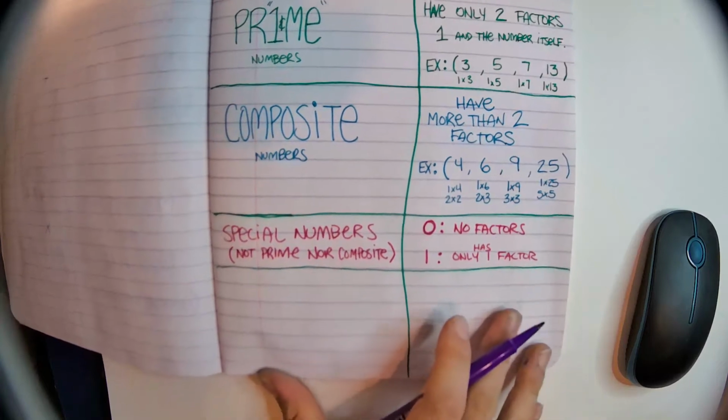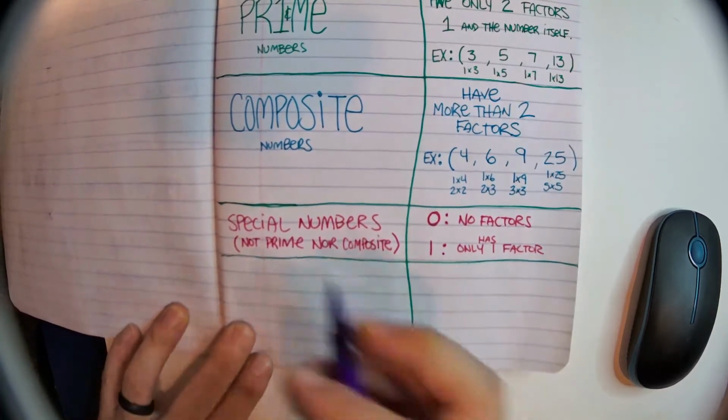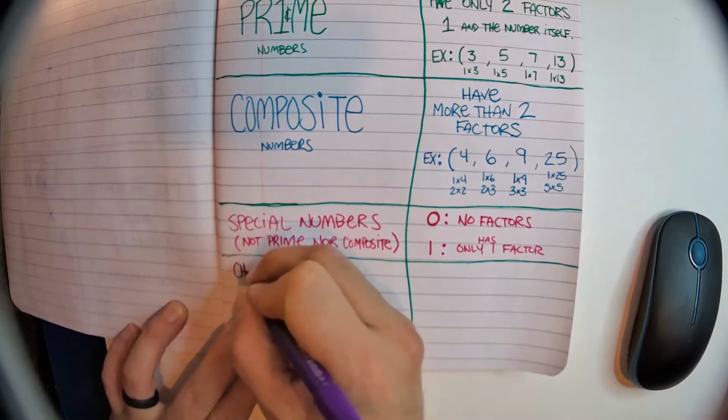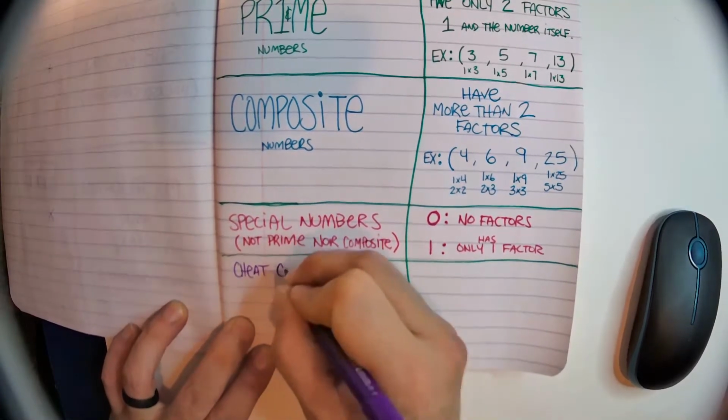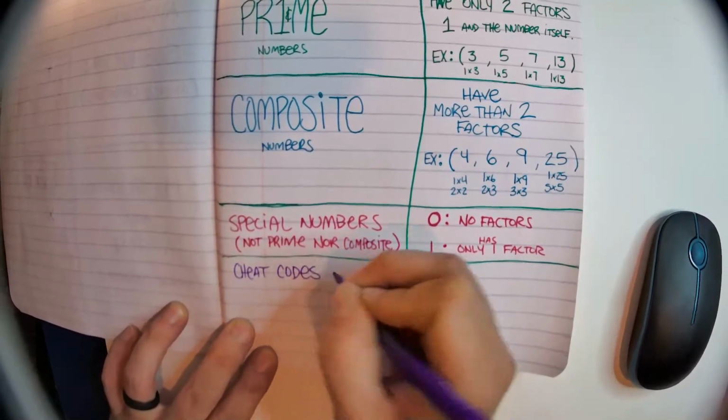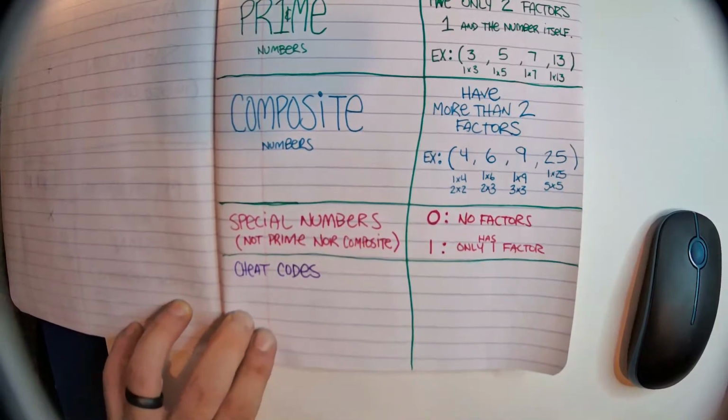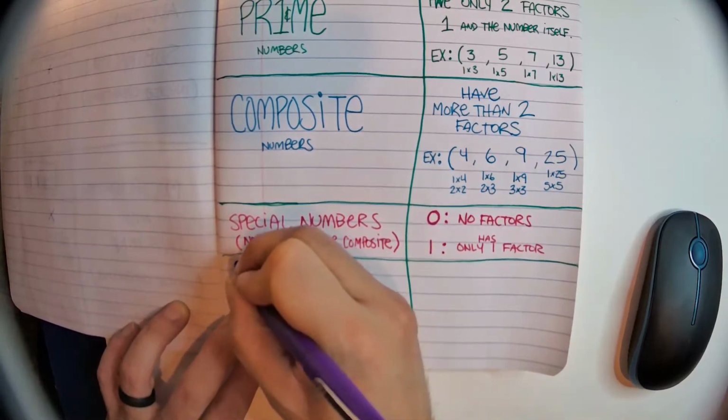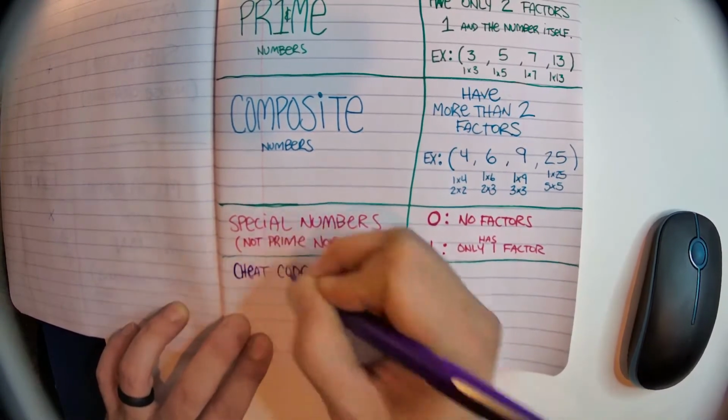So let's talk about some cheat codes. And then I'm going to show you how to factor, which will definitely tell us if things are prime and composite. But let's talk about some cheat codes real quick. Cheat codes. All right, here's your cheat codes.